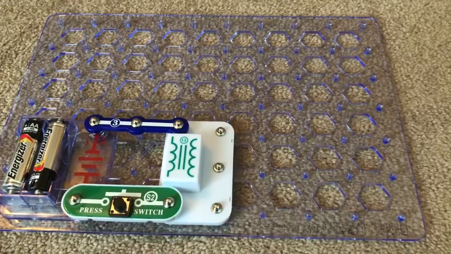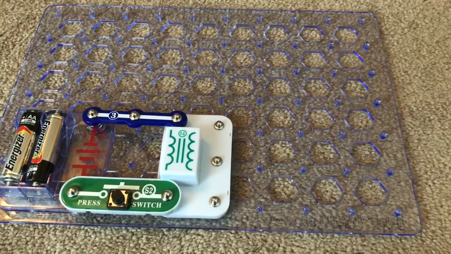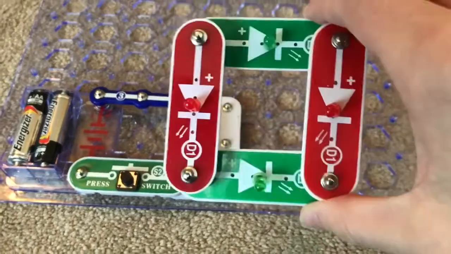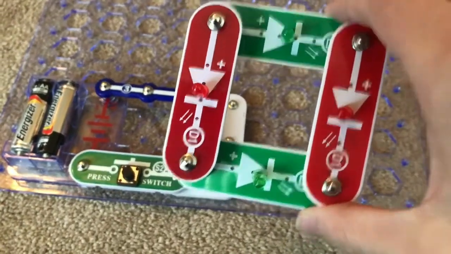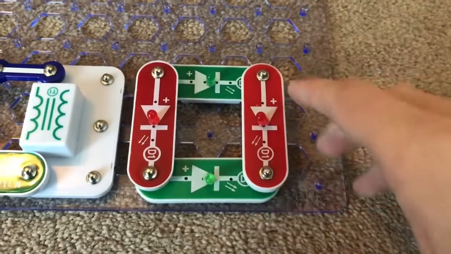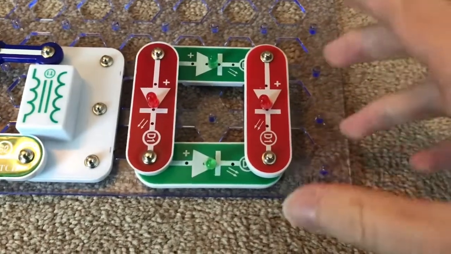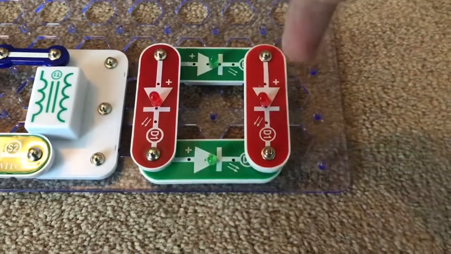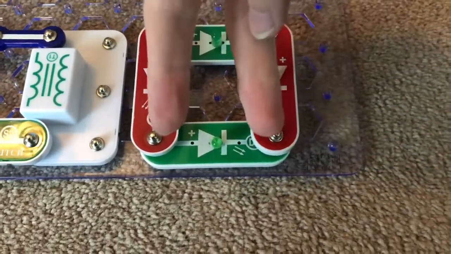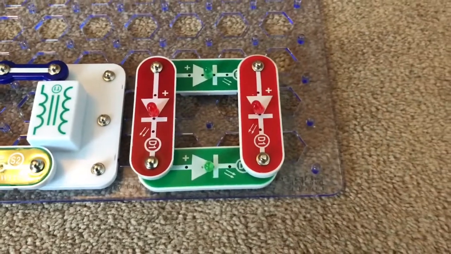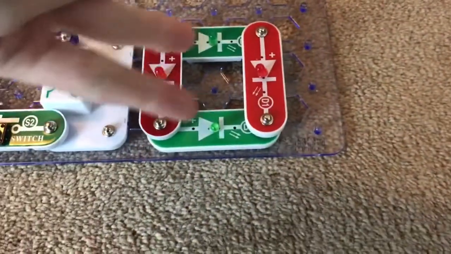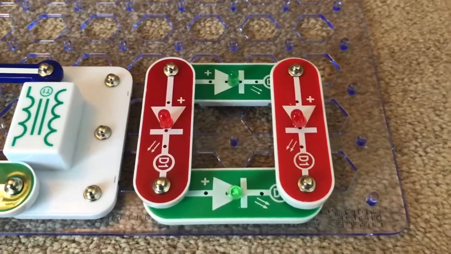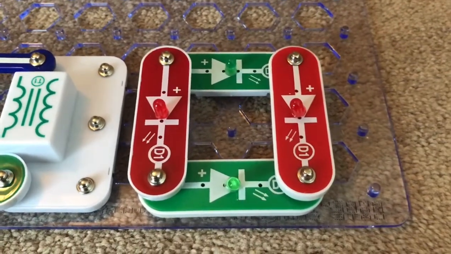So for me to be able to convert the alternating current on the output of the transformer to direct current, I need the square of awesomeness. This specific square of awesomeness is known as a full bridge rectifier, and it's composed of 4 diodes, 2 of which let current pass through that way, and 2 of which let current pass through that way. But these are a very special kind of diodes known as light emitting diodes.